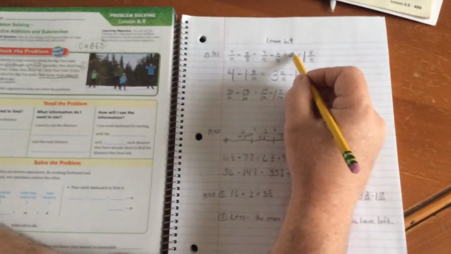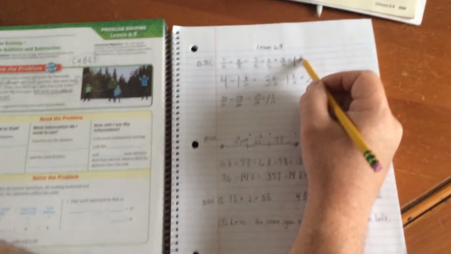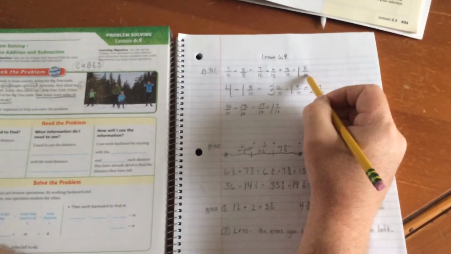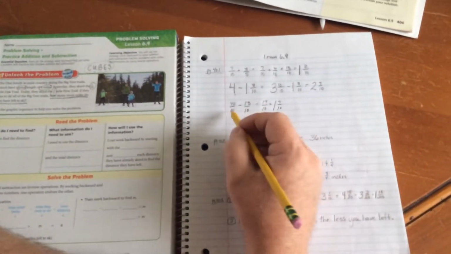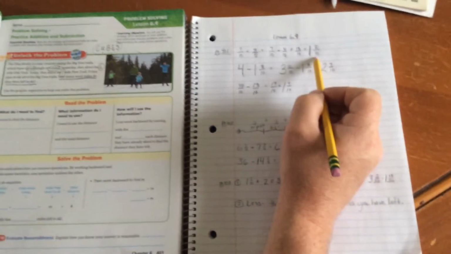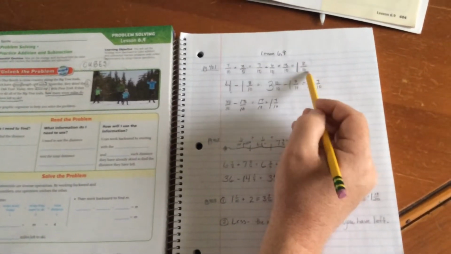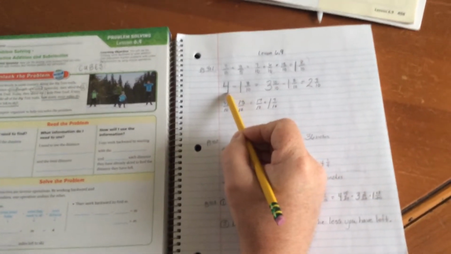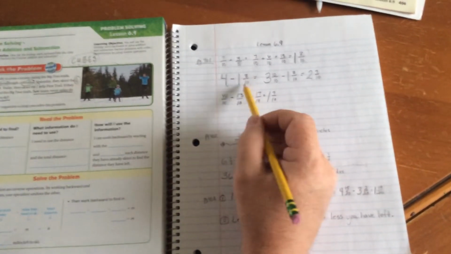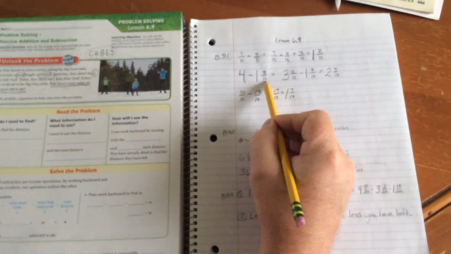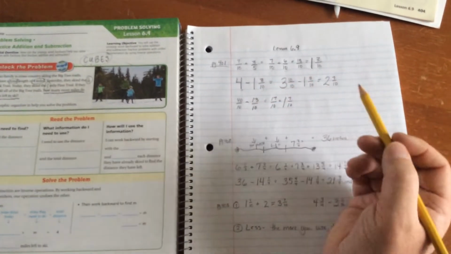So 13/10 is equal to 1 and 3/10. 10/10 is the whole. There's 3/10 left over. Now we need to subtract that amount, what they've already hiked, from our total. So 4 miles minus the 1 and 3/10 they've already hiked will give us how much is left.